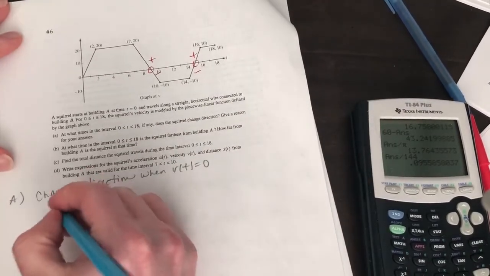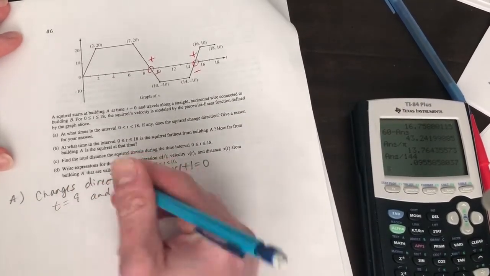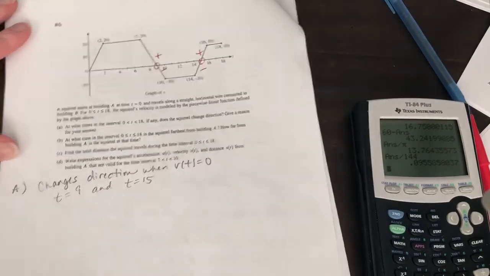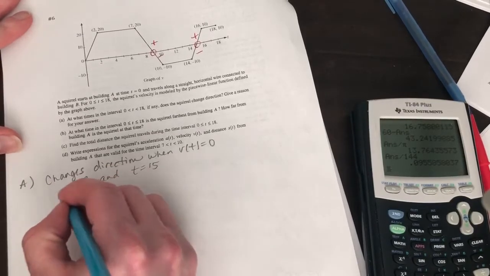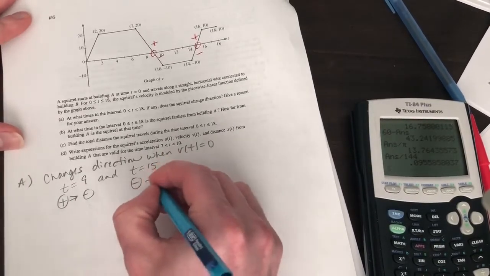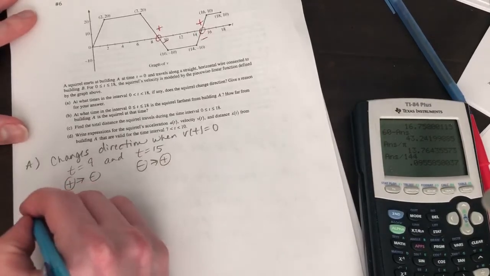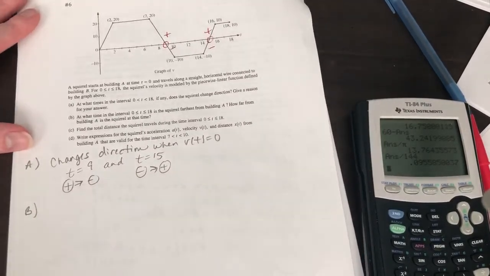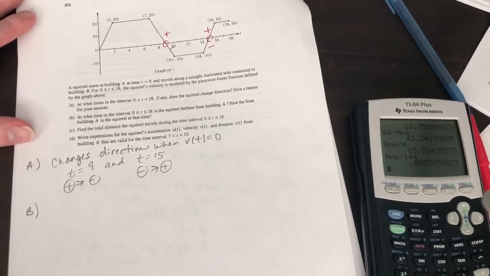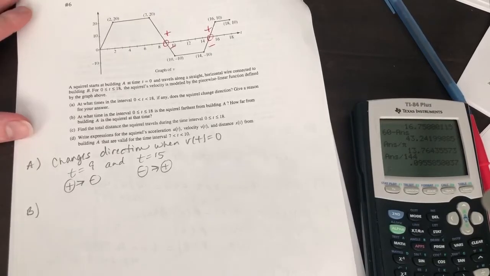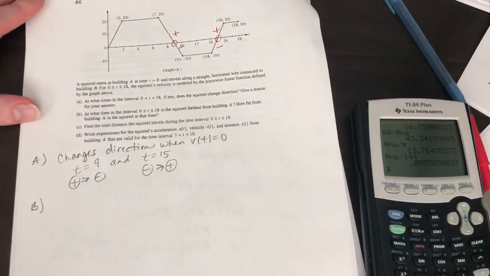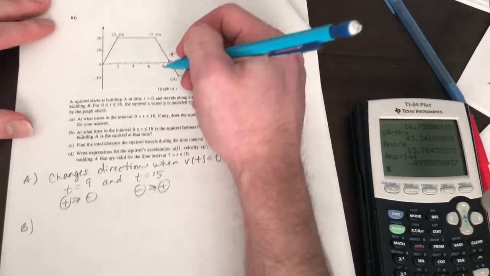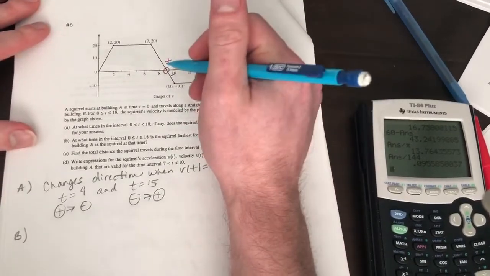So that's going to be at t equals 9 and t equals 15. At 9 it's going to go from positive to negative, and at 15 it's going to go from negative to positive. Part B. At what time is the squirrel the furthest away from the building? How far from building A is the squirrel at this time? So we're going to be looking for a displacement. We're going to find the areas for each one. These are going to be trapezoids.